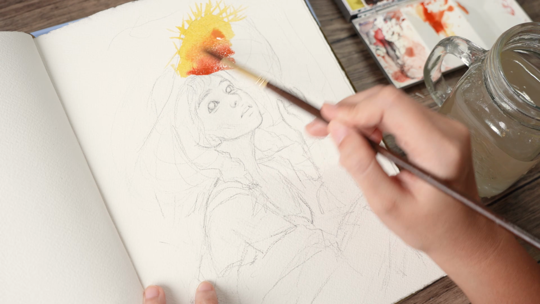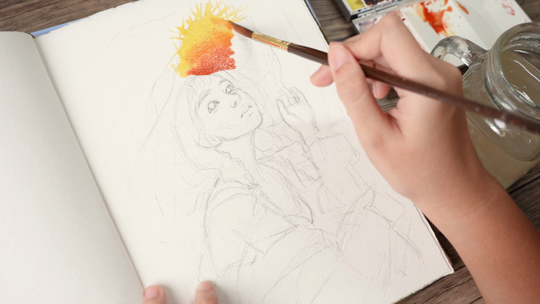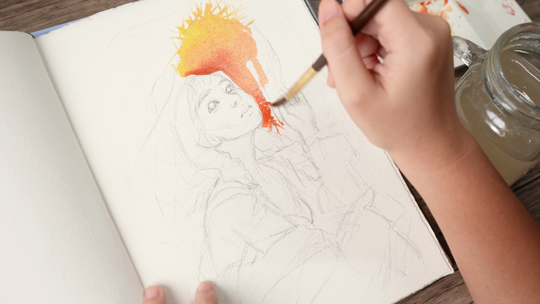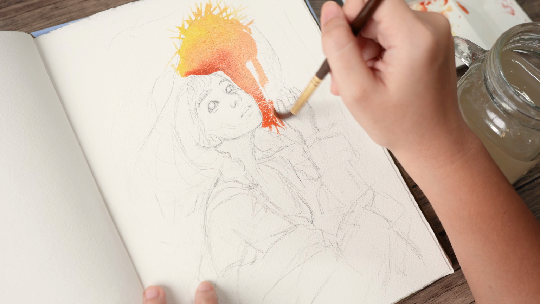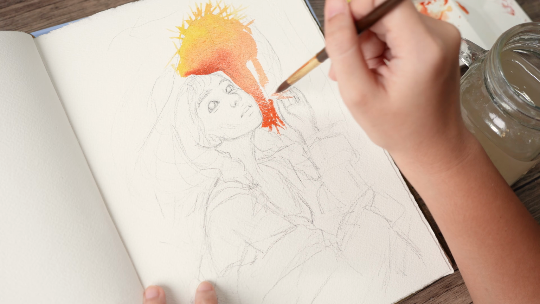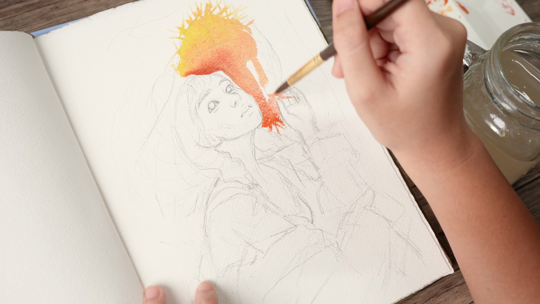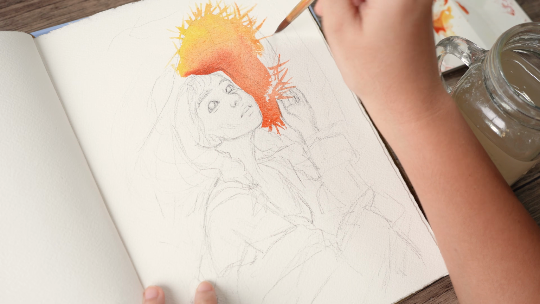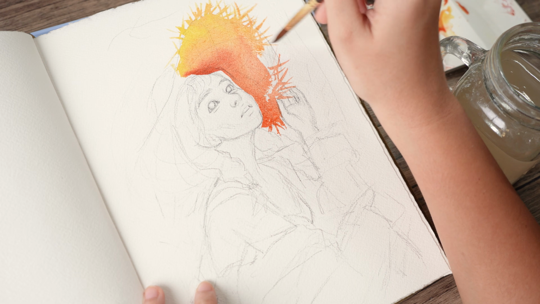So I think of this painting as having two parts. And the very first one is the watercolor part, which is what we'll be doing right here. And I also like to think of them as two independent parts of the process. So I would use very different techniques for this painting.